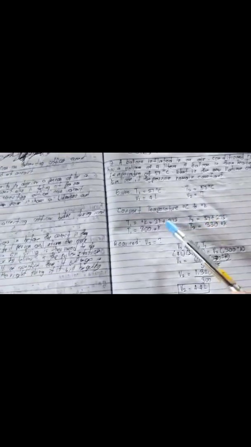To solve the problem, convert temperature from degrees Celsius to Kelvin. Temperature 1 equals 27 plus 273, equals 300 K. Temperature 2, 57 plus 273 equals 330 K. Now, we can solve the volume 2.